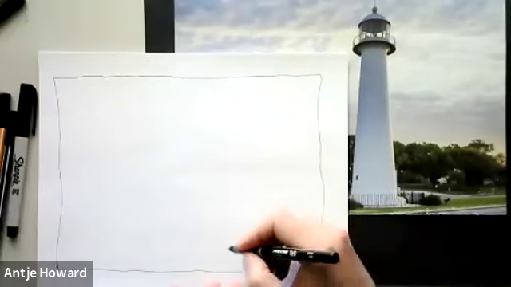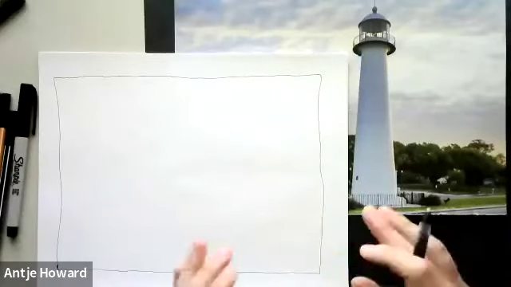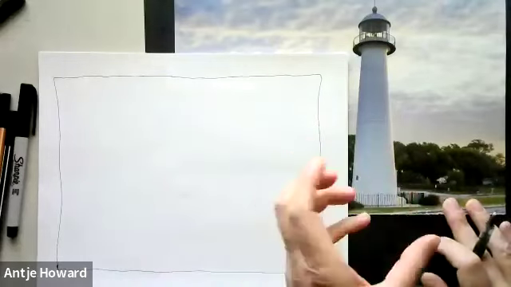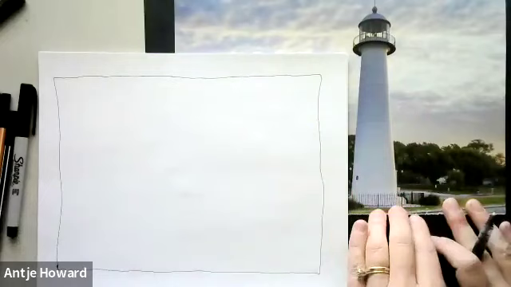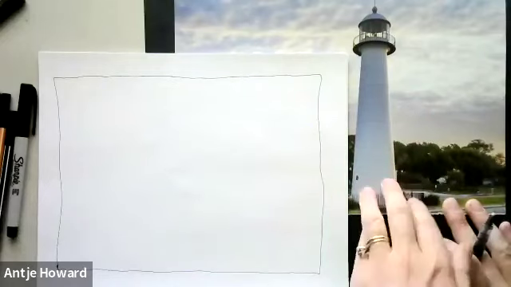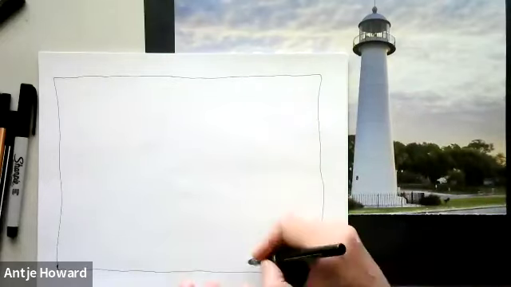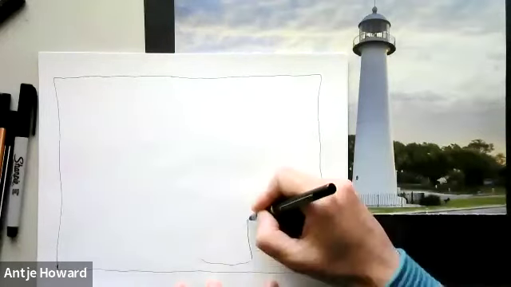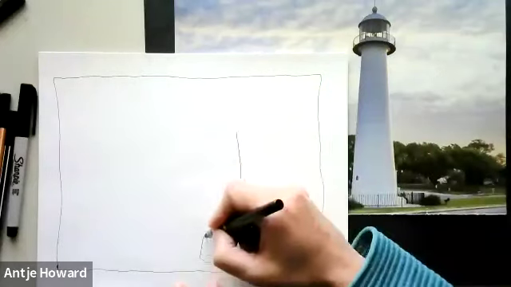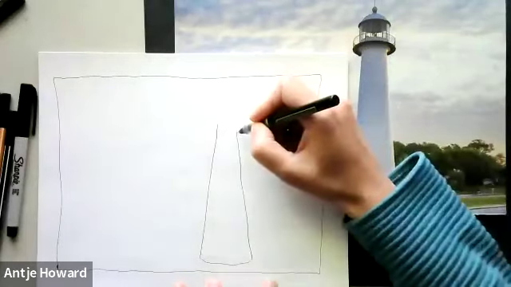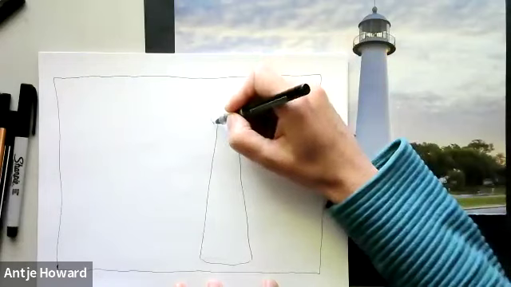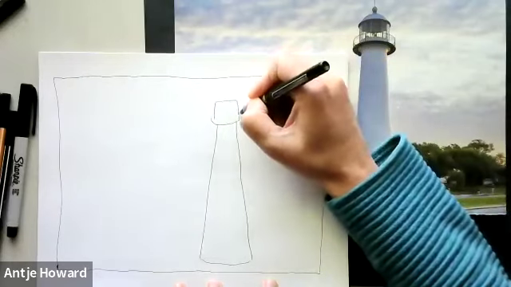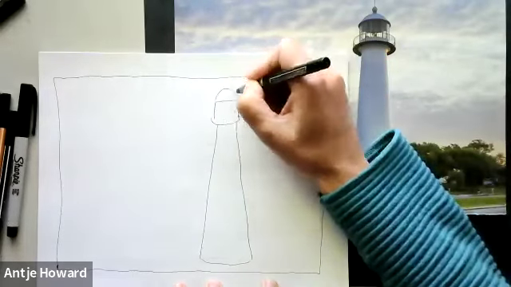So the light tower is more or less almost in the middle. I don't have to be exact. I can, if I want to, even put it in the middle. So I can immediately switch things around. This is just an inspiration. I'm going to say, okay, I have here this light tower. It goes up there, and then there's like a round thing here. And then there's this tower.